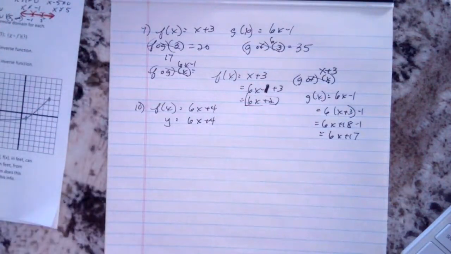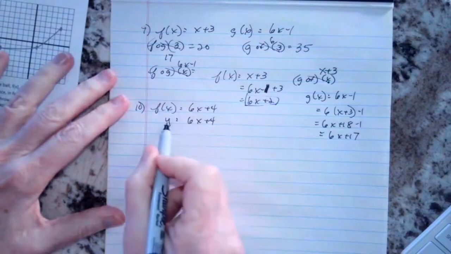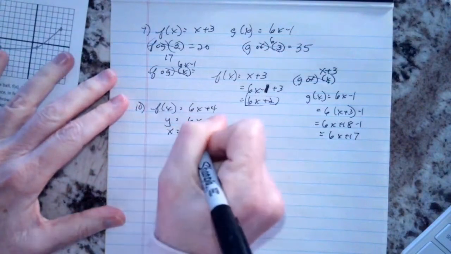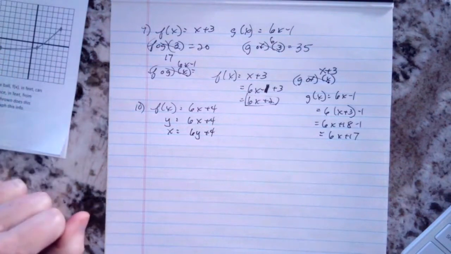Inverse is literally swap them out. X's get up and move into the y position. Y's get up and move into the x position. So swap these two out. X equals 6y plus 4.